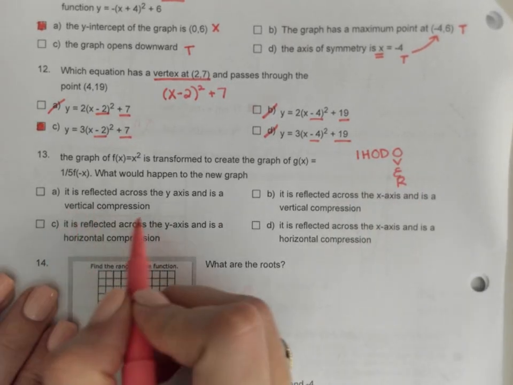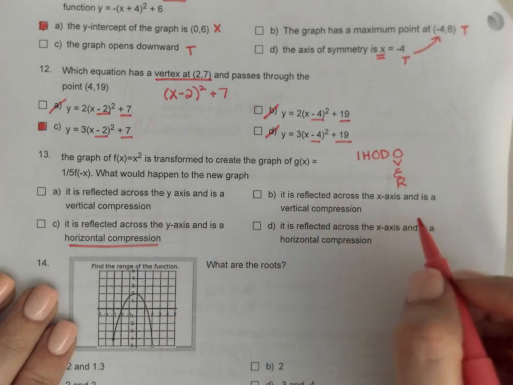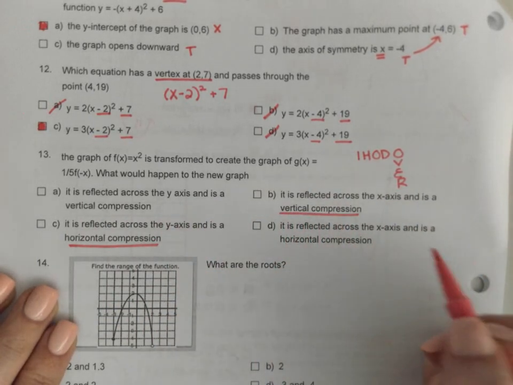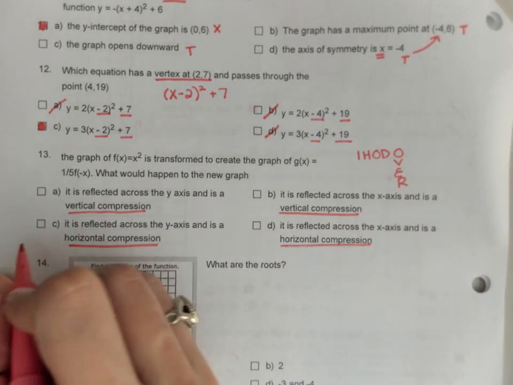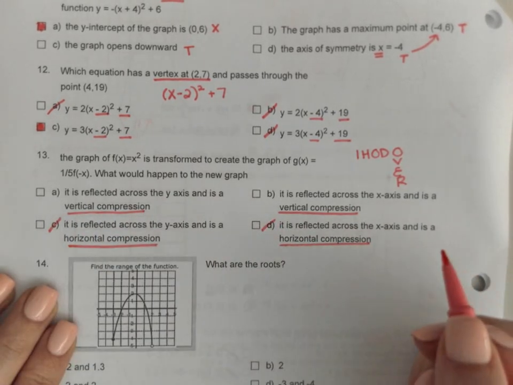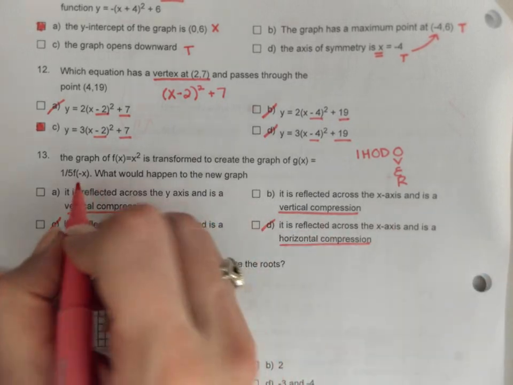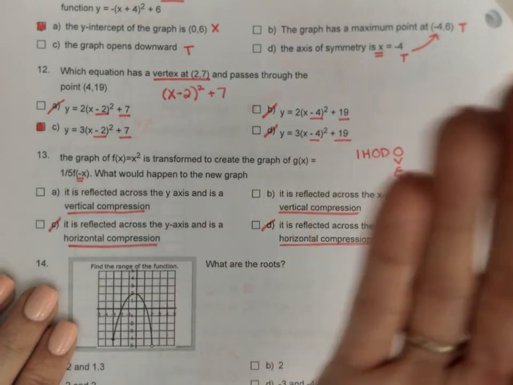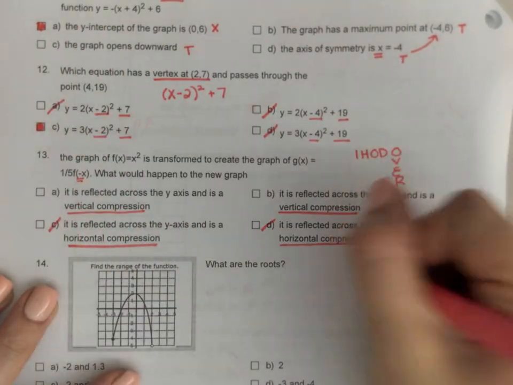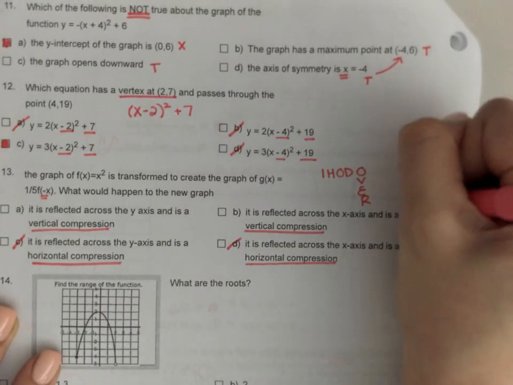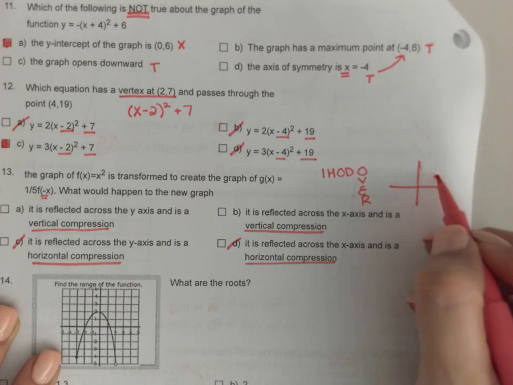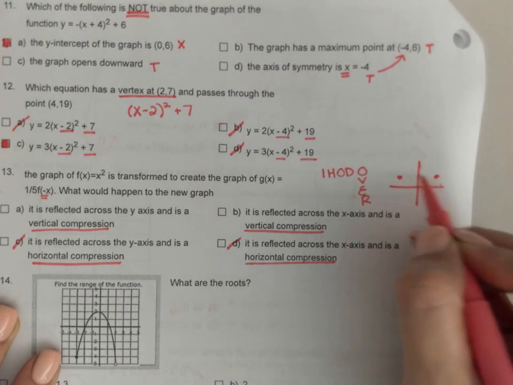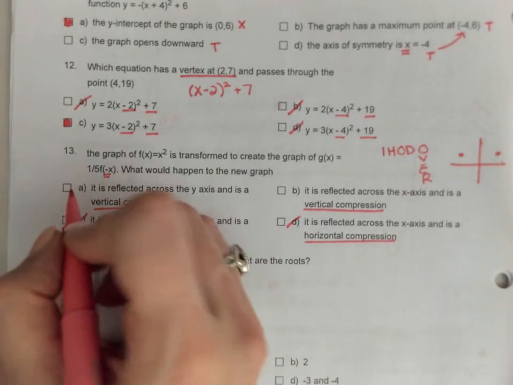So it's not a horizontal compression, it is a vertical compression. So you know that it is not C or D. And then reflected. This negative inside of the parentheses is going to horizontally reflect it. So if you're thinking about a graph, and horizontally it's reflecting, so it was over here and now it's over here, that's reflecting across the y-axis.